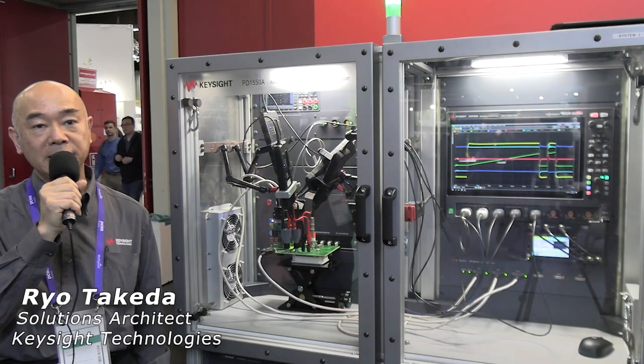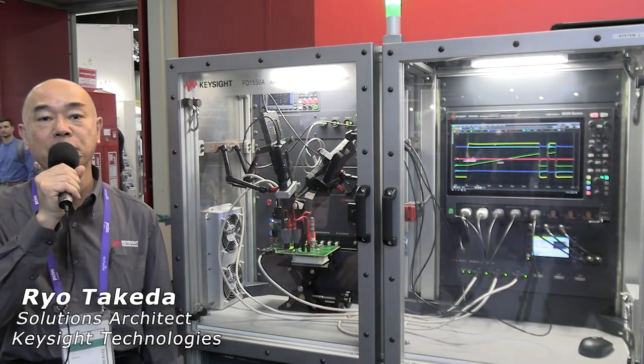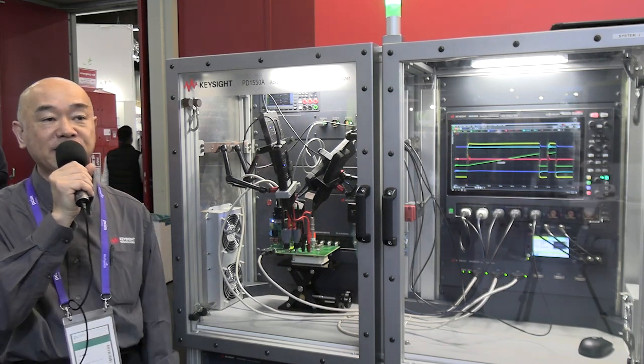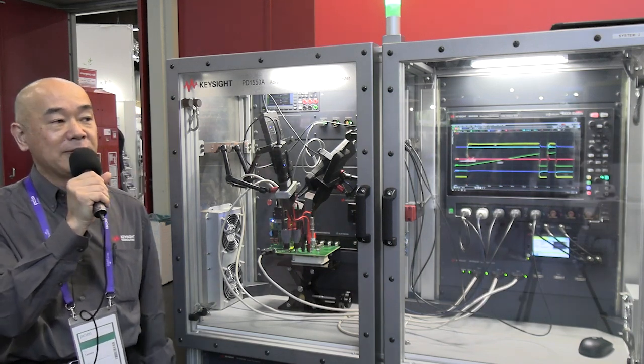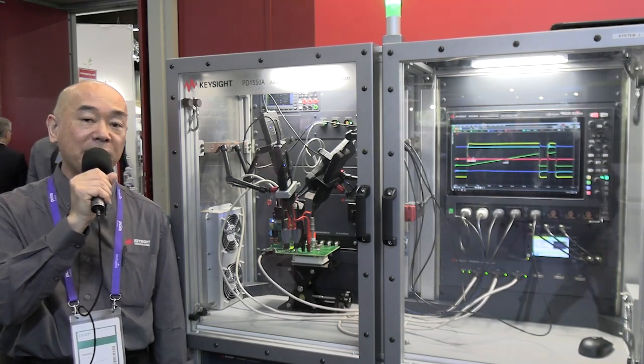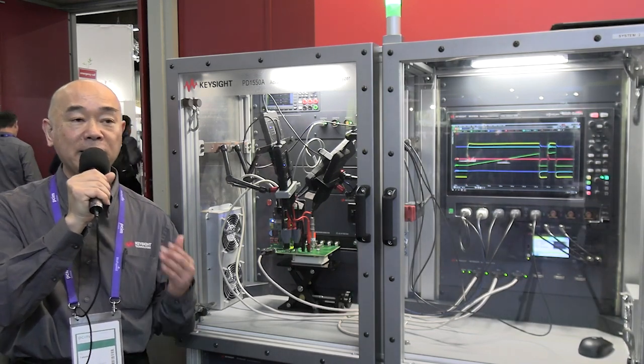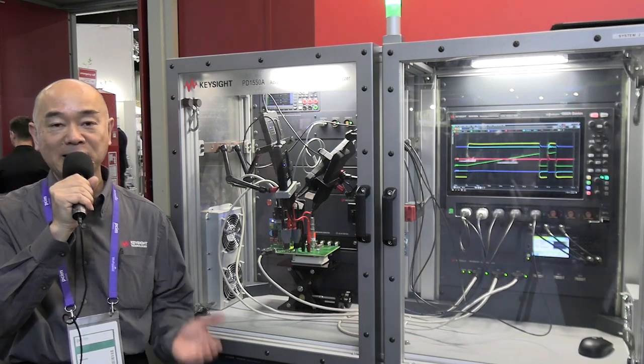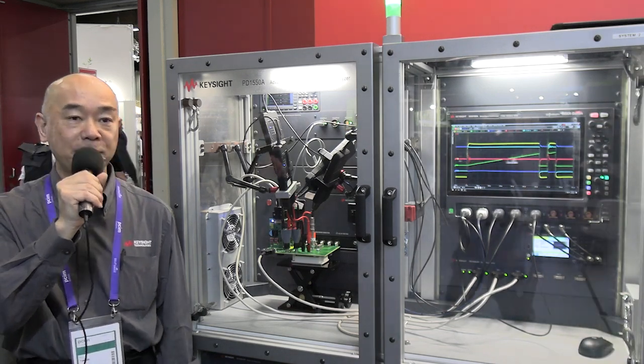Hi, I'm here at the Keysight booth to explain our double pulse tester, PD5050. This is the tester to characterize dynamic characteristics of power semiconductor devices and power semiconductor power modules.